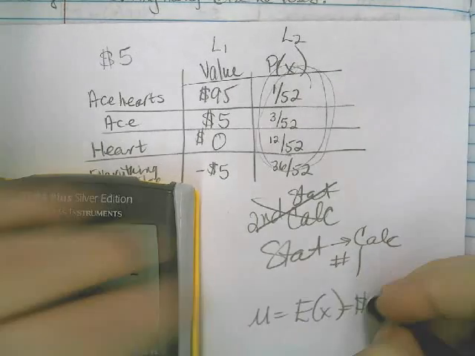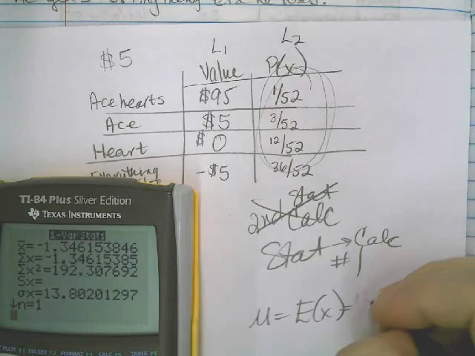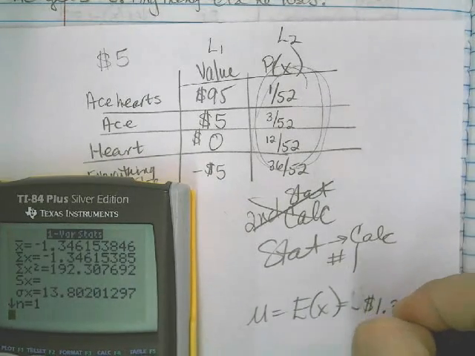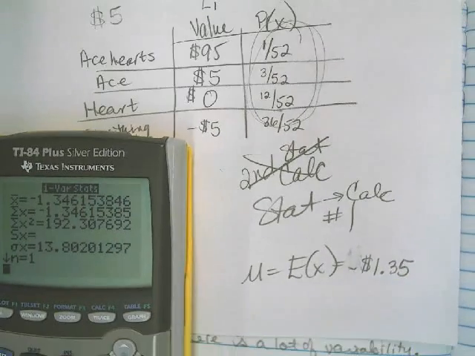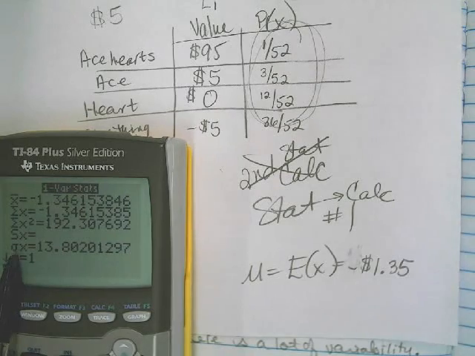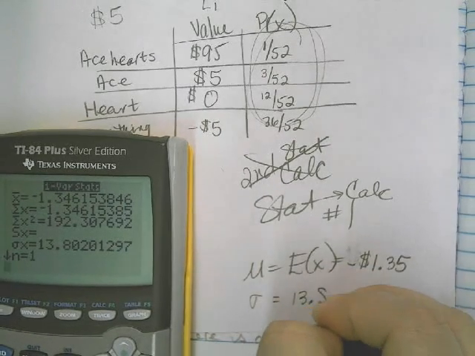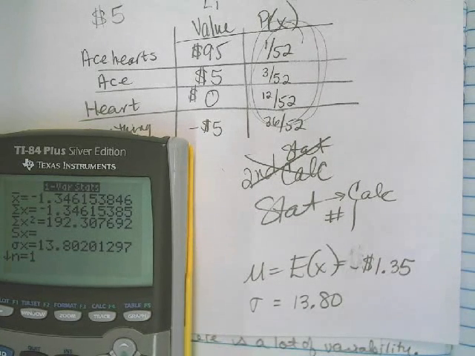Now to write a summary, and you can kind of ignore this other stuff. When you write a summary for this, you need to include what to expect, what to use in the long run, and it's a good idea to talk about the standard deviation and the variability you have. So a player can expect to lose $1.34 or $1.35, because I rounded up, each time in the long run. With a large standard deviation of 13.80, there is a lot of variability.